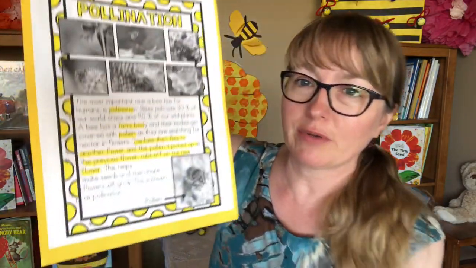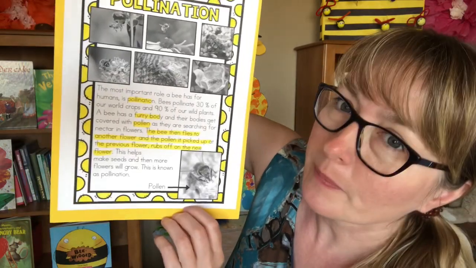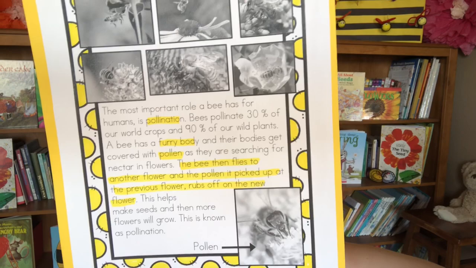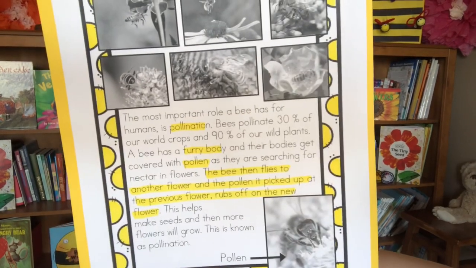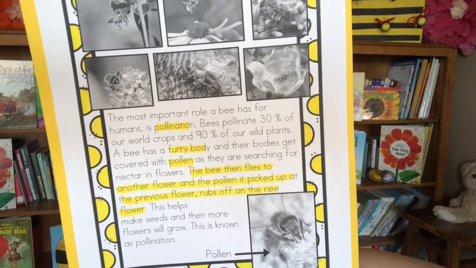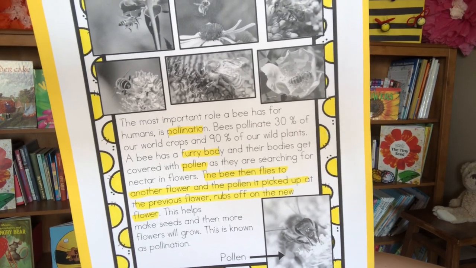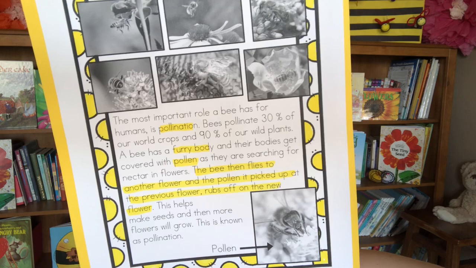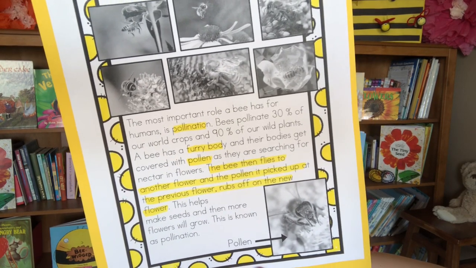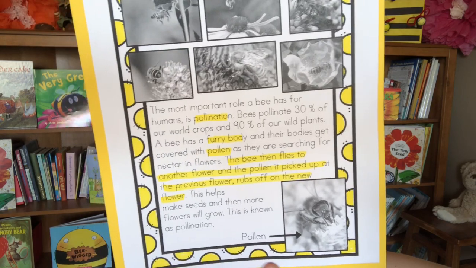We're going to review that for just a little bit today. First, I wanted to share with you this sheet right here. And it says, the most important role a bee has for humans is pollination. Bees pollinate 30% of our world's crops and 90% of our wild plants. A bee has a furry body, and their bodies get covered with pollen as they are searching for nectar in flowers.